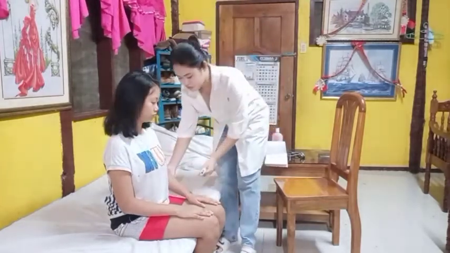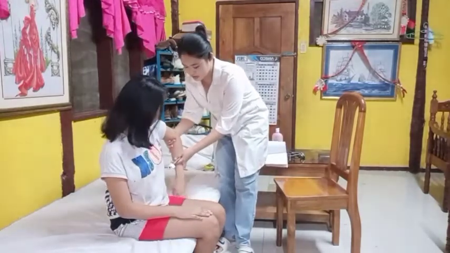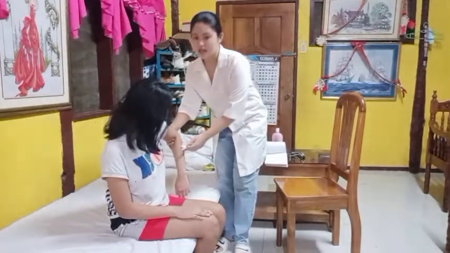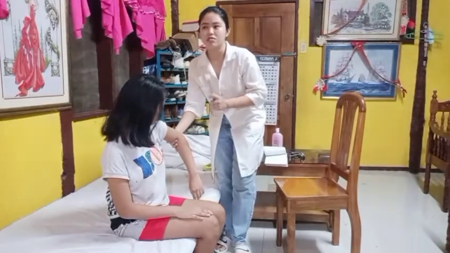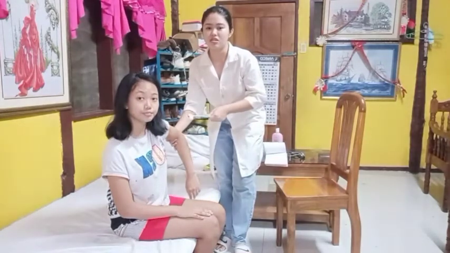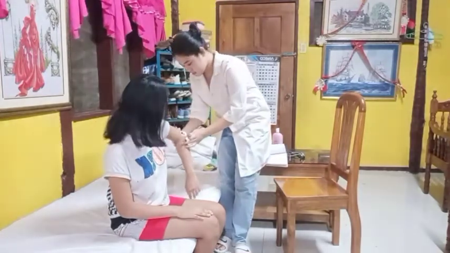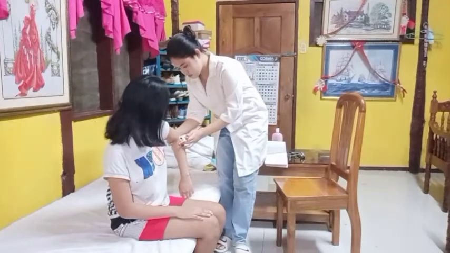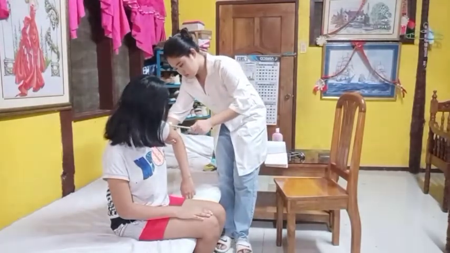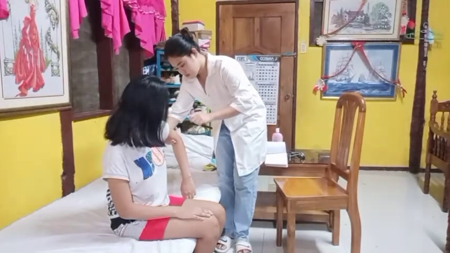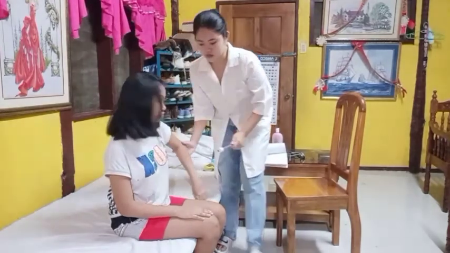So ma'am, can you flex that? Then we will deliver a blow with the percussion hammer directly to the tendon. So we will observe for the normal slight extension of the elbow. Also for the other hand.